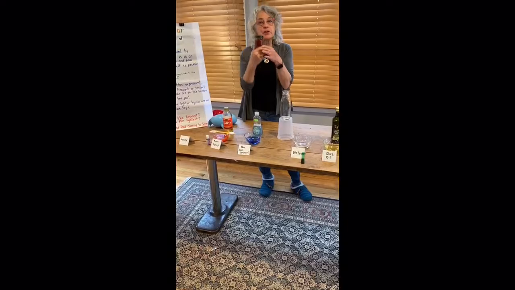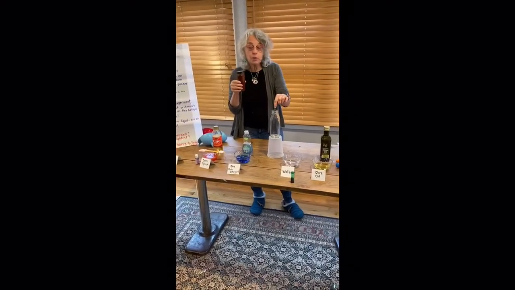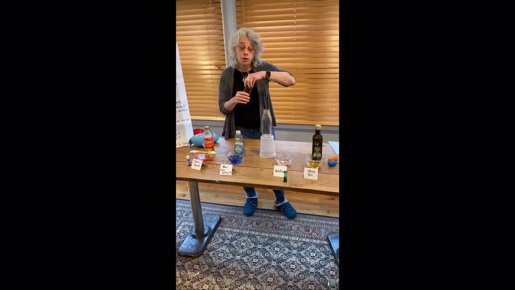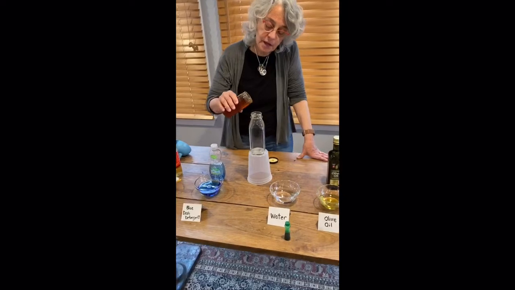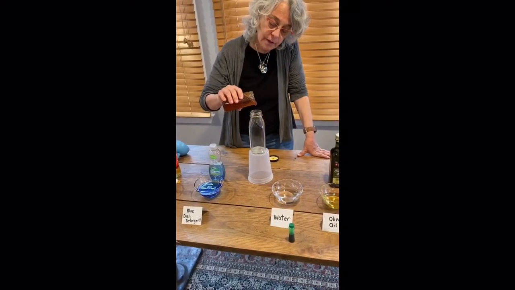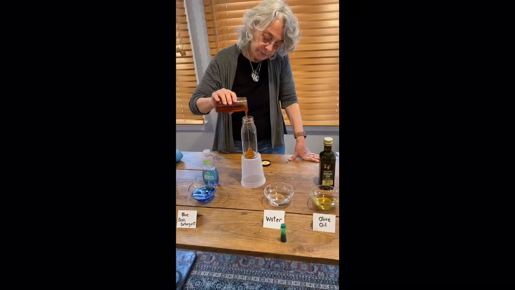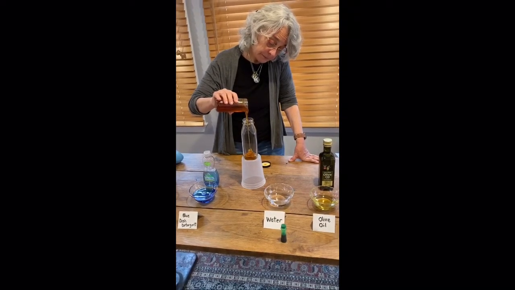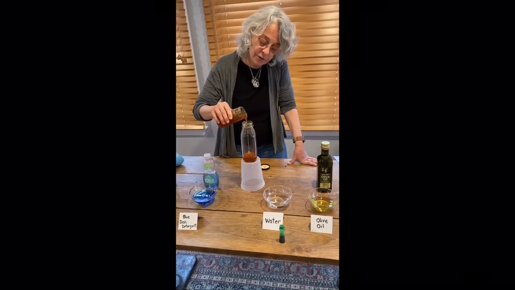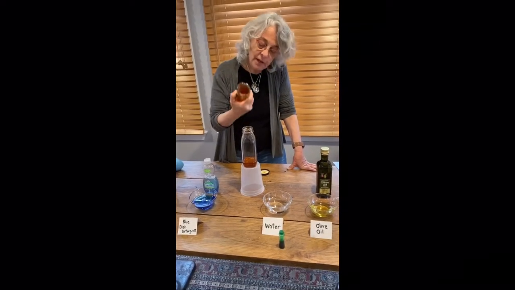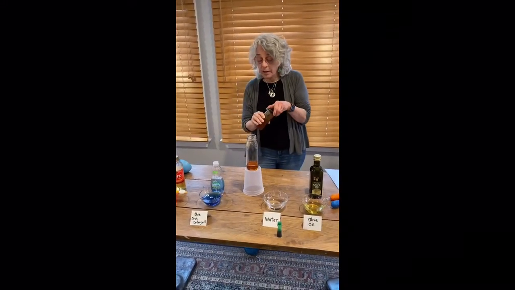Hi, here we have our jar of honey, and honey is very thick. I'm going to put the honey into the jar, and I have to be very careful not to touch the sides of the jar. So here we go. Okay, so we have our very first layer of a liquid. This is a very dense or a very, very thick liquid.